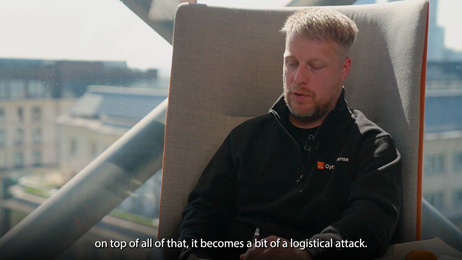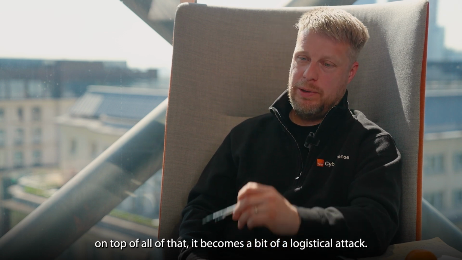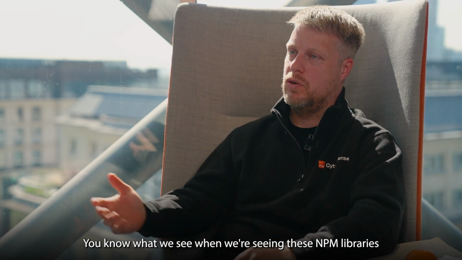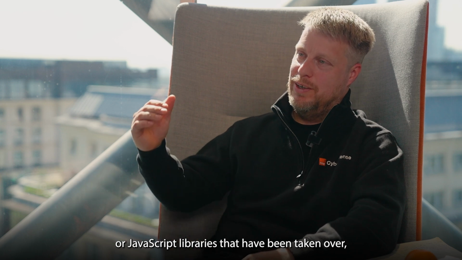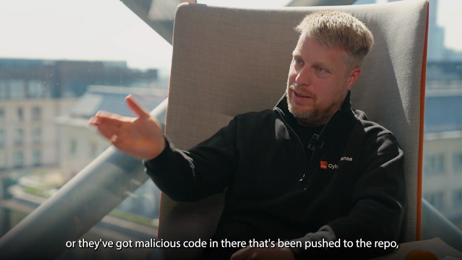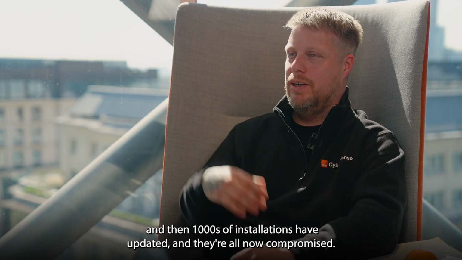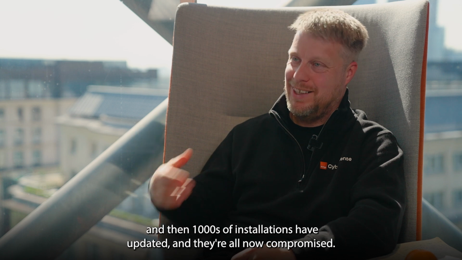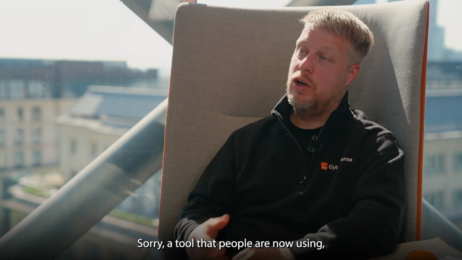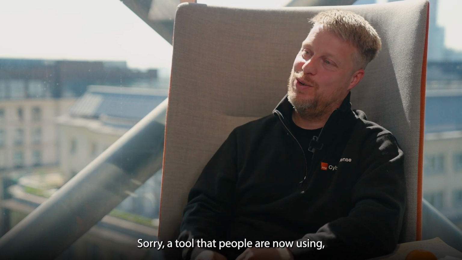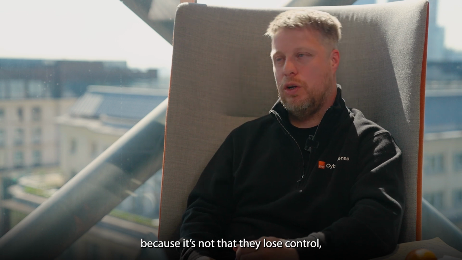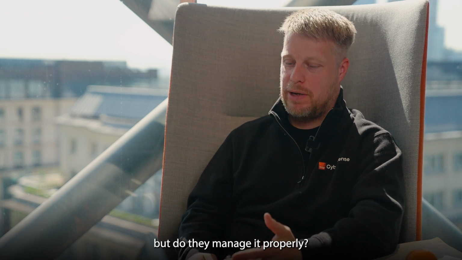And then obviously on top of all of that it becomes a bit of a logistical attack. You know what we see when we see these NPM libraries or JavaScript libraries that have been taken over, or they've got malicious code in there that's been pushed to the repo, and then thousands of installations have updated and they're all now compromised. Same thing. Yeah. It's just another piece of software, a tool that people are now using. But the risks associated with that tool: not that they lose control, but do they manage it properly?